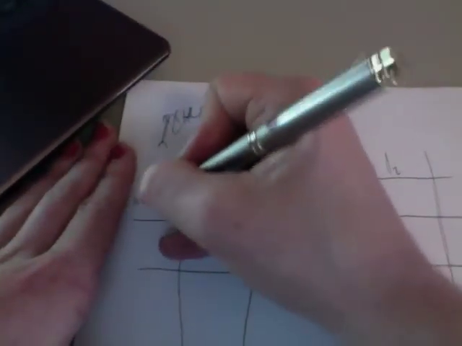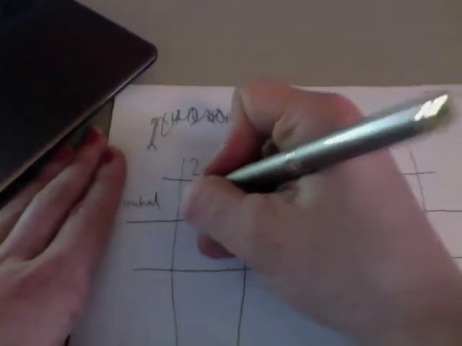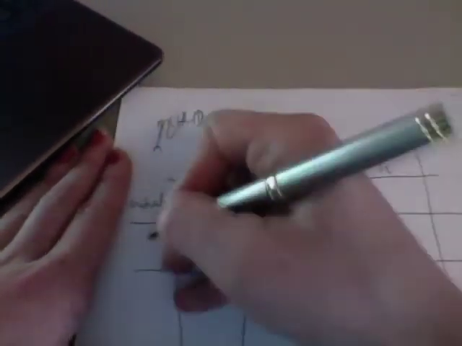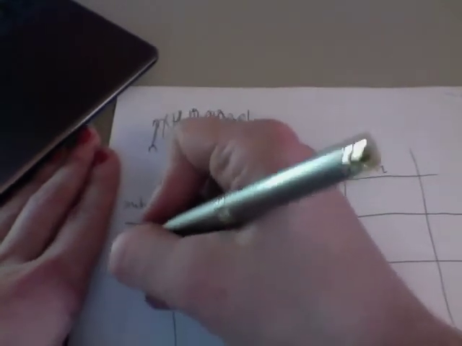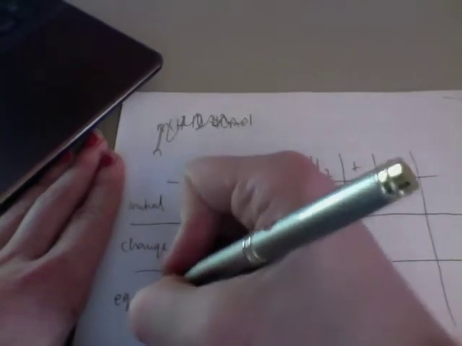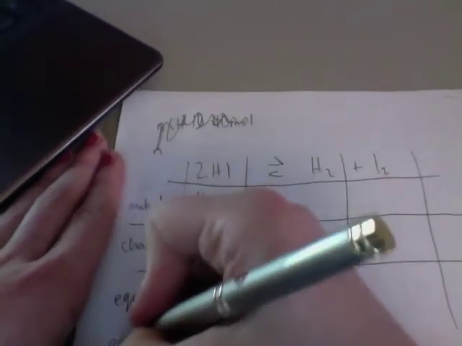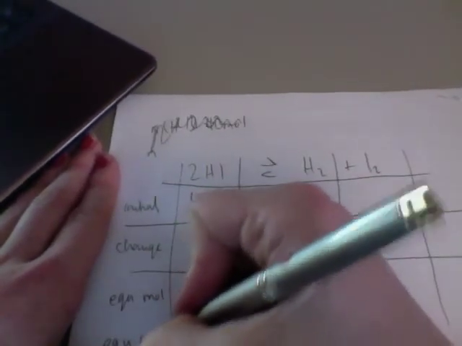Then I have initial, 4 moles of HI, and then I have change, and then I have equilibrium mole and equilibrium concentration.